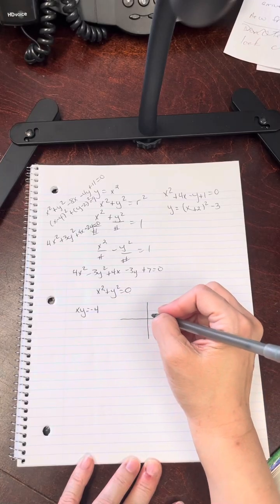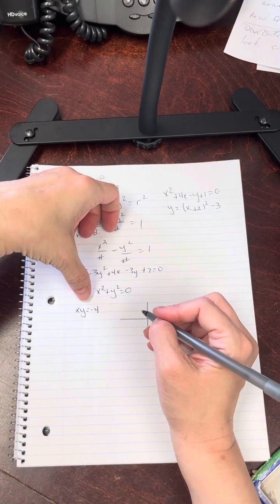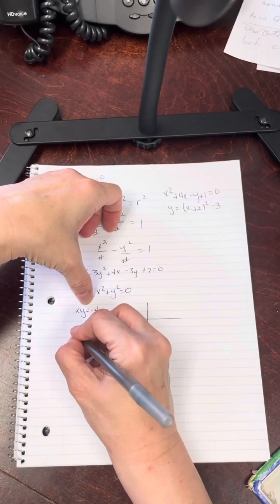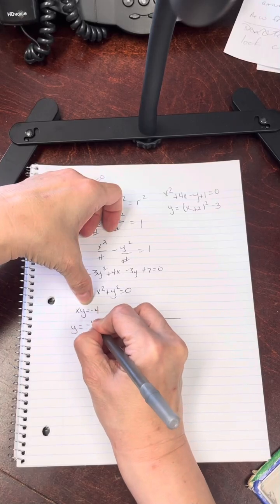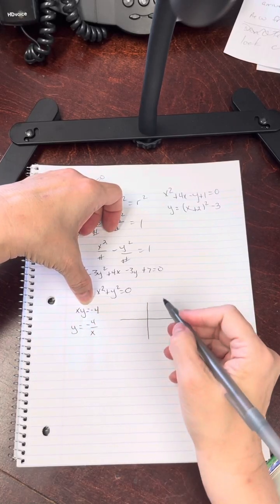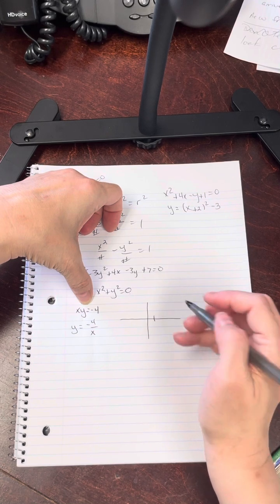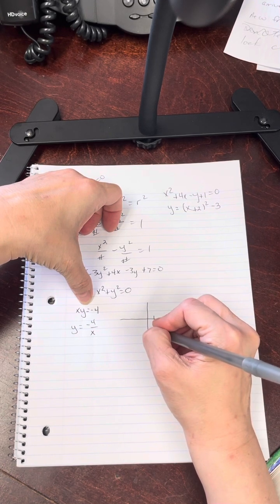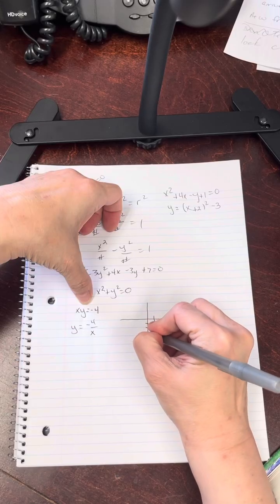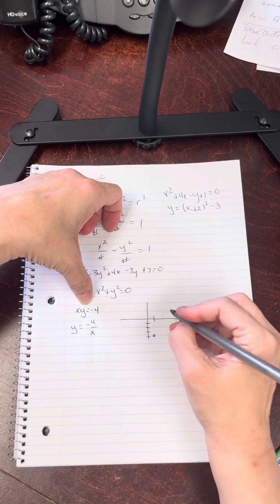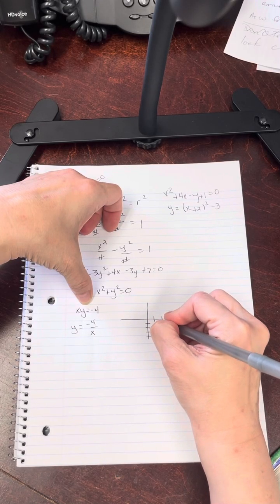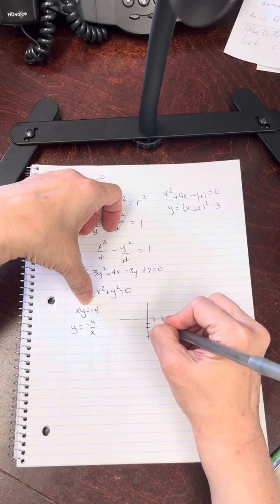So if I plug in 1, I should solve for the y. y equals -4 divided by x. So when I plug in a 1, I get -4. And if I plug in 2, I get -2.